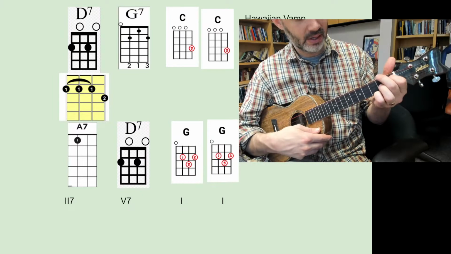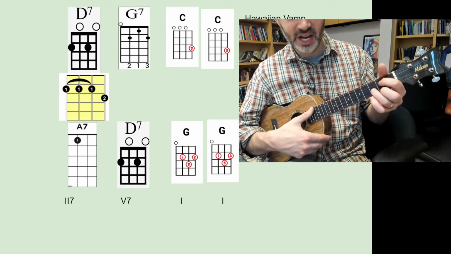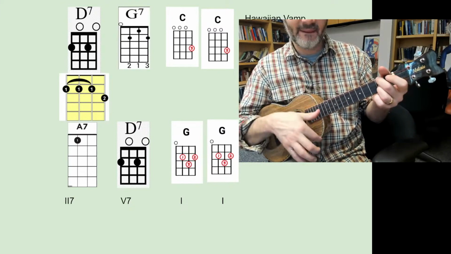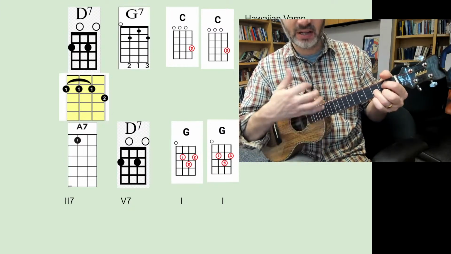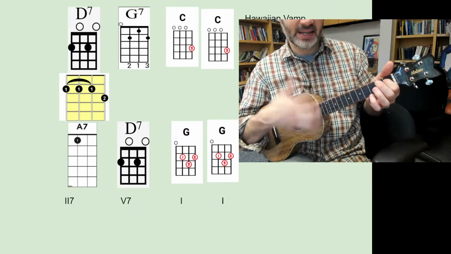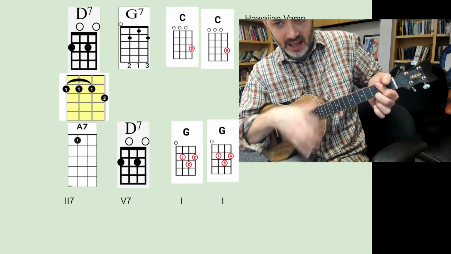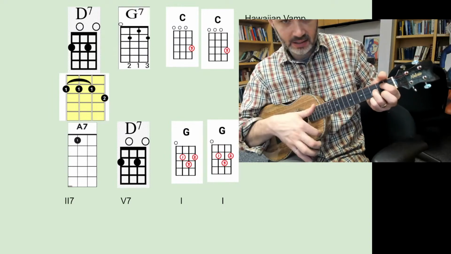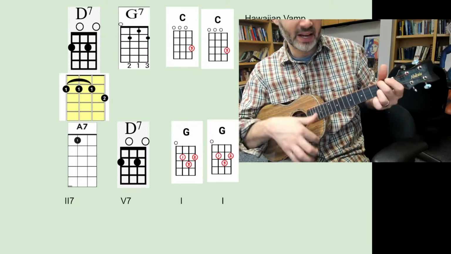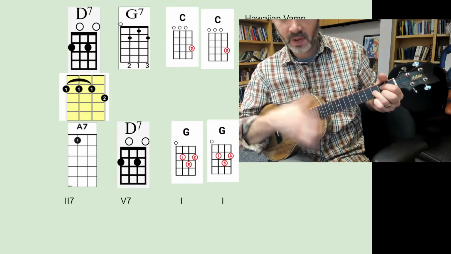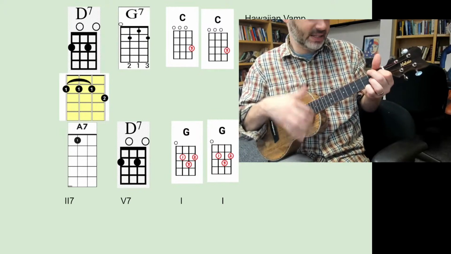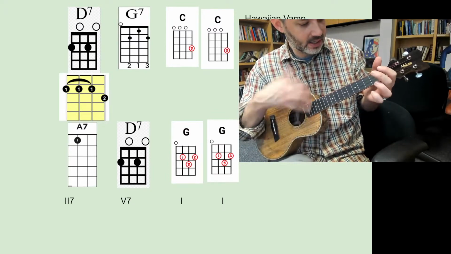A7, D7, and G. A7, D7, and G. A7, D7, and G. A7, D7, G.